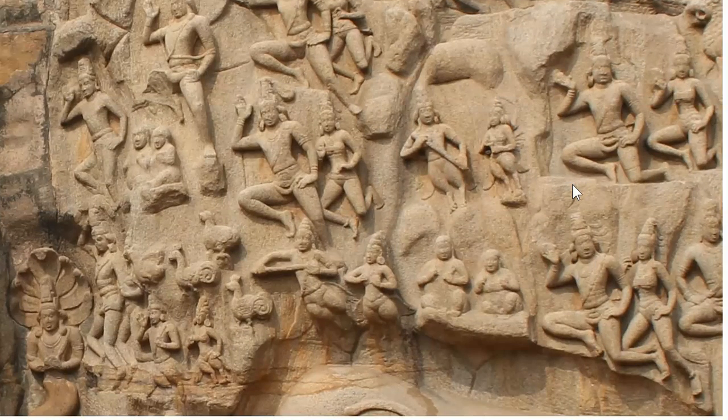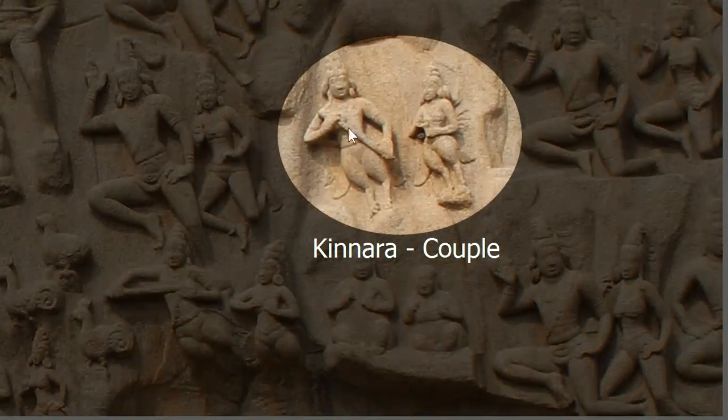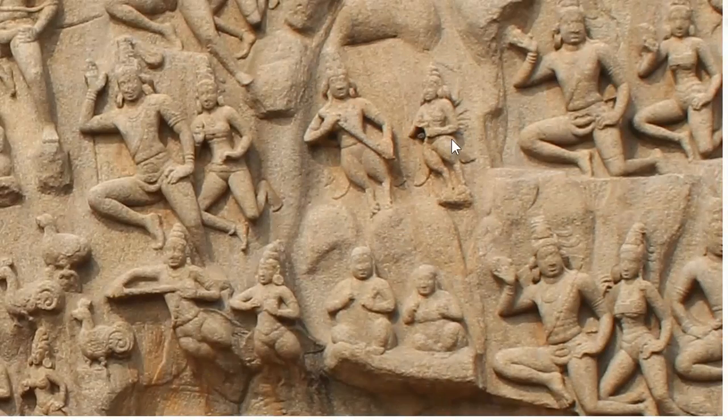Let me go a little closer to them. So this is the depiction of a Kinnara couple. Kinnara is a form which is half human and half bird. They are actually delicate creatures who are the celestial musicians. You can even see a tiny wing over here. This is a Kinnara male who is holding a flute-like instrument, and there is a Kinnara female. She is actually holding a dumbbell kind of an instrument.